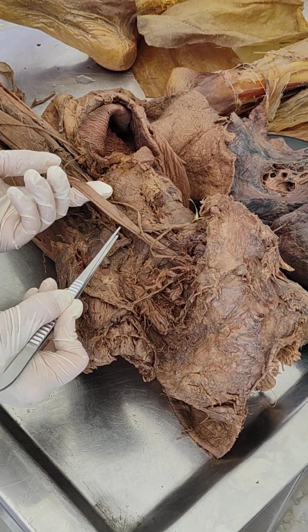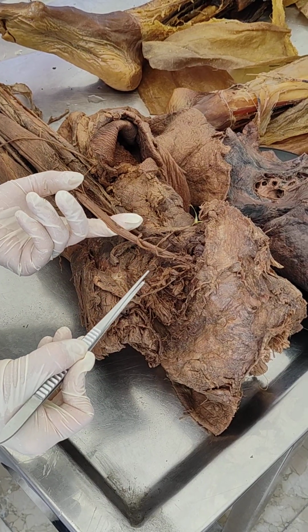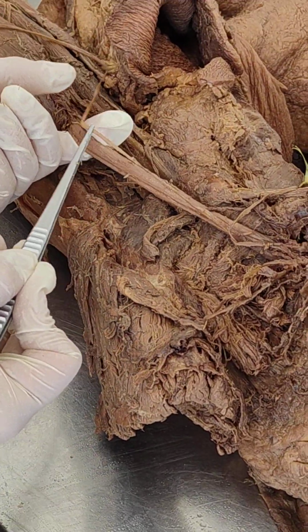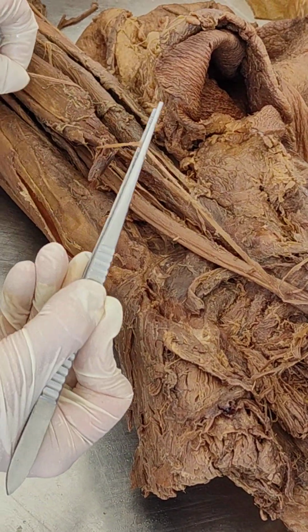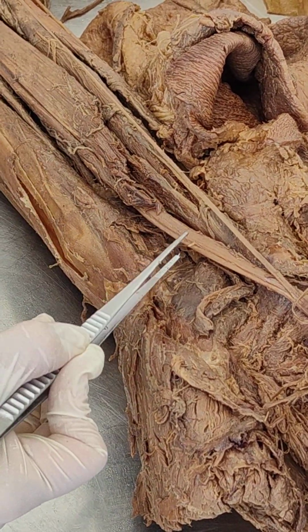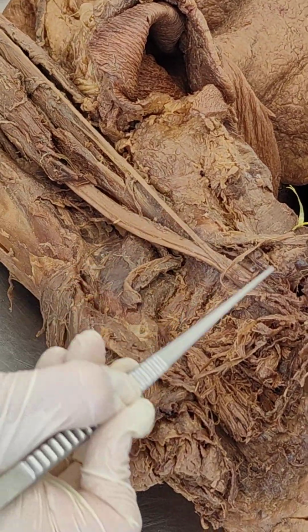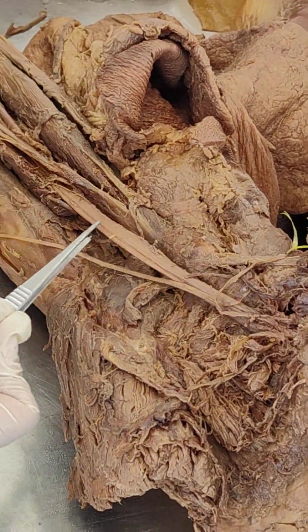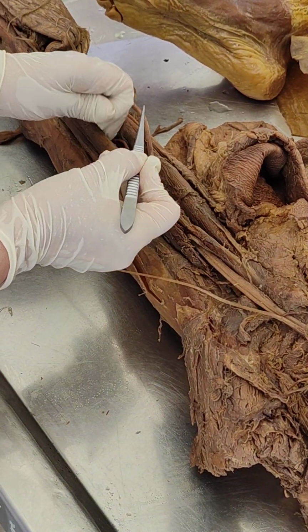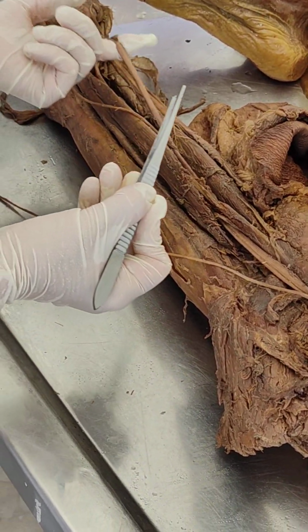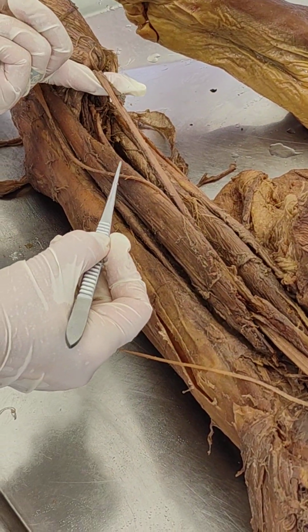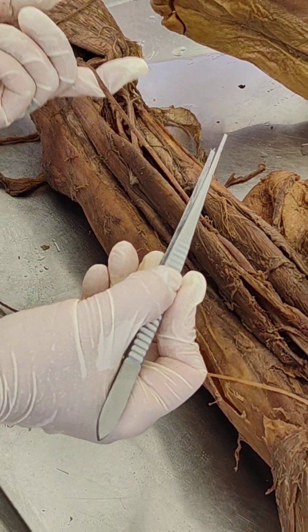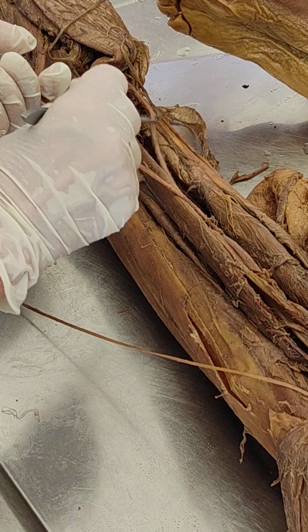This is the thickest nerve in our body. What's the name? The sciatic nerve. And this is the posterior cutaneous nerve of the thigh. As you know, the posterior cutaneous nerve of the thigh and the sciatic nerve belong to the sacral plexus. The sciatic nerve comes down and divides into two branches. One is thick, medially, and we call it the tibial nerve, and one is thin, laterally, and we call it the common fibular, or common peroneal, nerve.